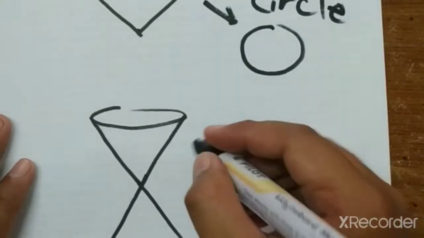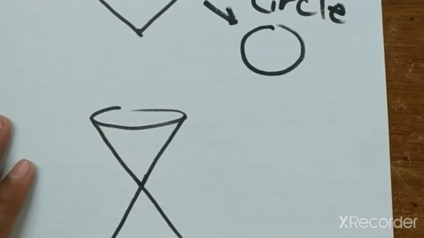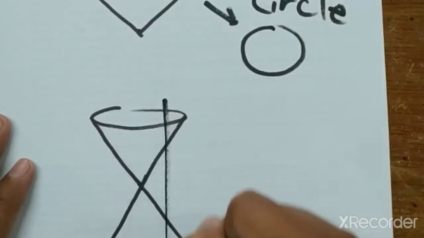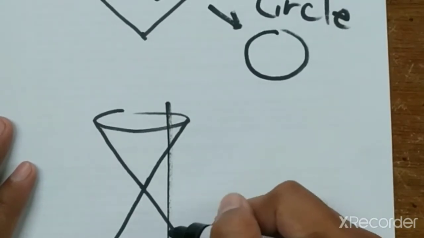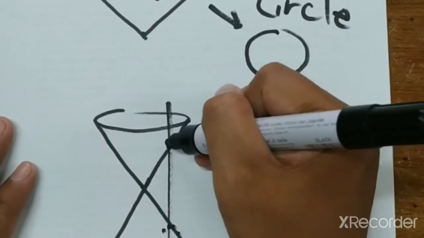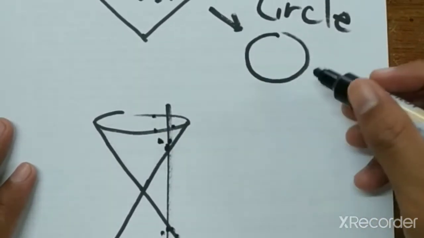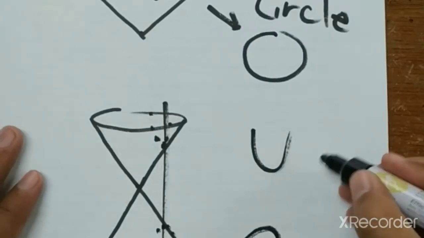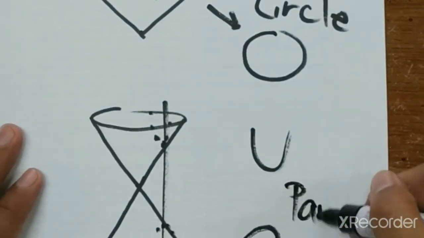And if we're going to cut a double nappe circular cone vertically, like that, the cross section that will be formed will be, it would be like this one. So it will be a parabola.